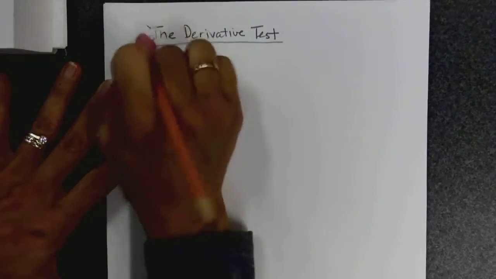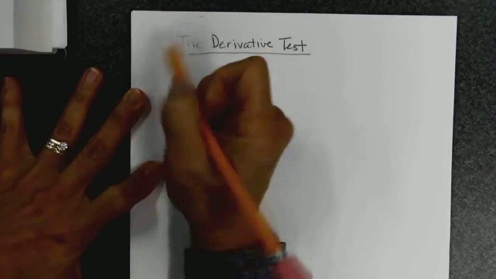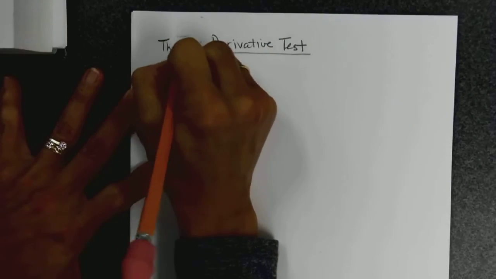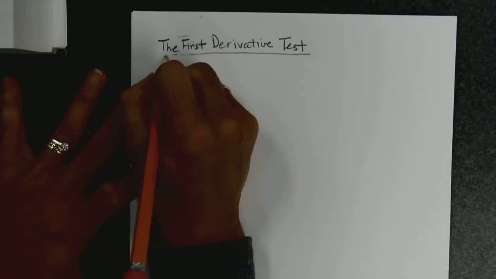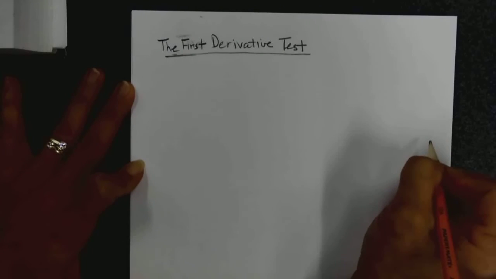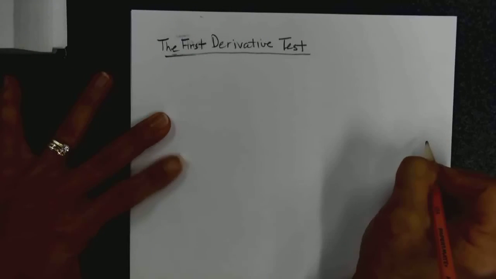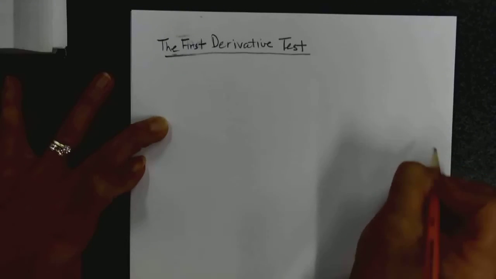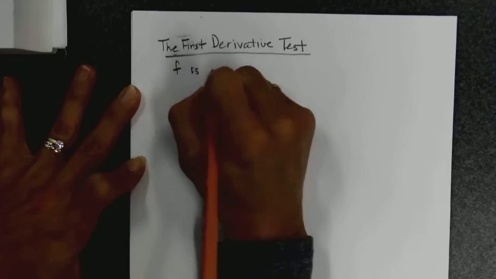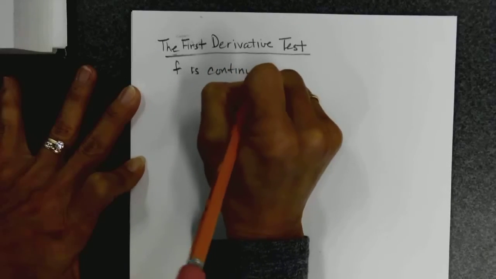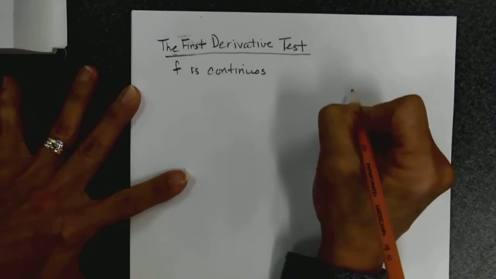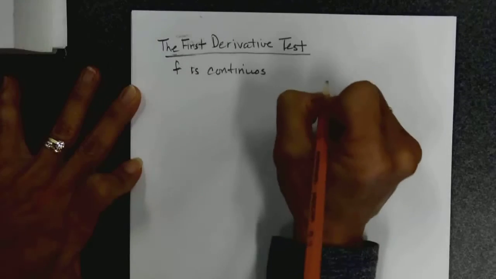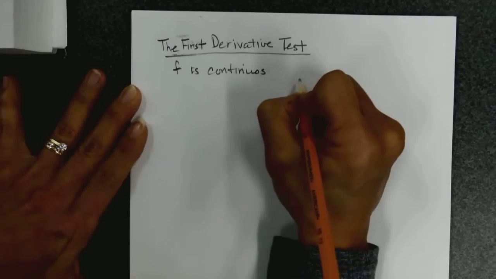For the first derivative test, we're going to make sure the function is continuous and differentiable.